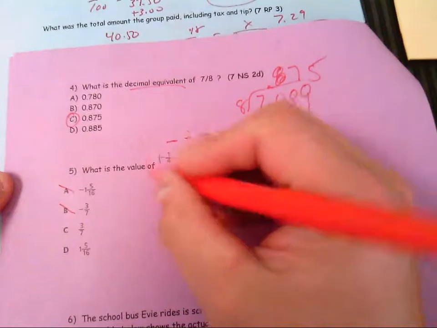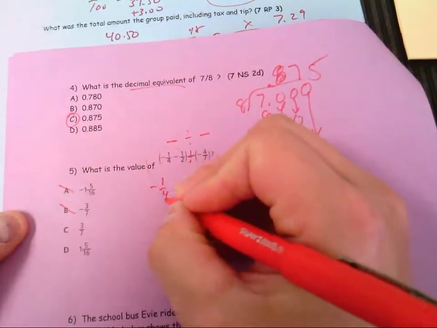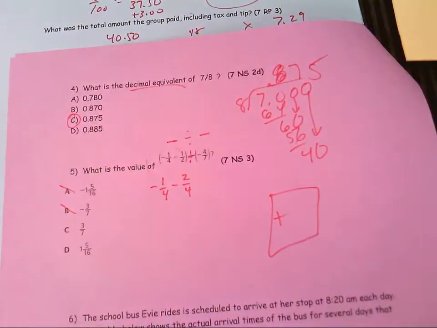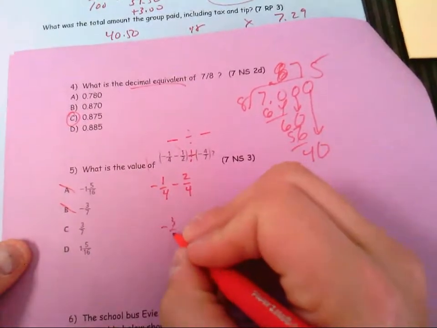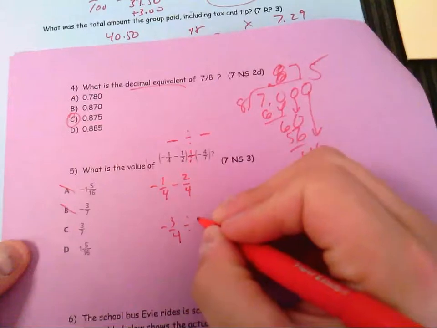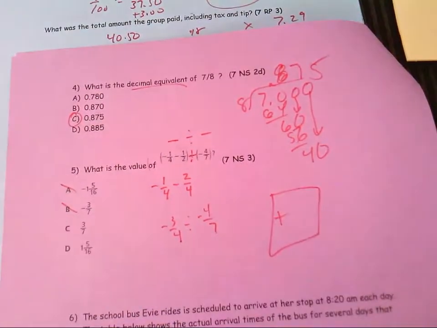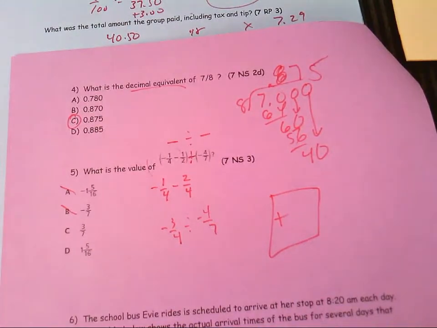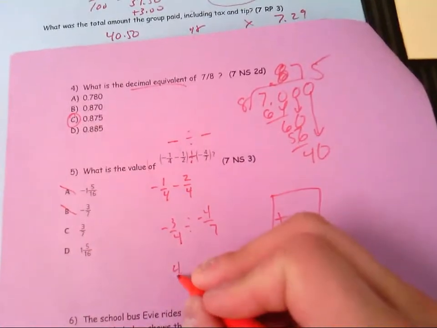Right now, as far as combining these, if I take 1/4 away, I have to get a common denominator, so I need to make 1/2 into 2/4. So this is negative 3/4 divided by negative 4/7. Now, because I already know that a negative divided by a negative equals a positive, I don't need to worry about the signs anymore. I can just do the math.